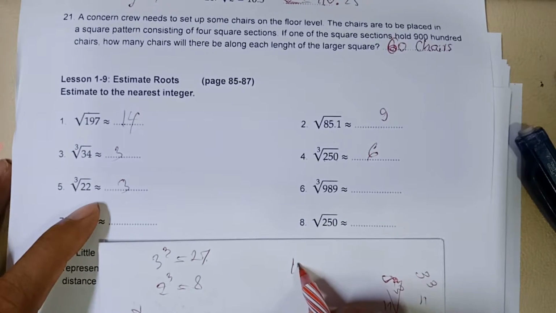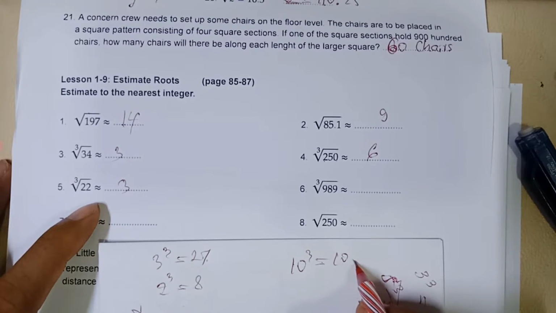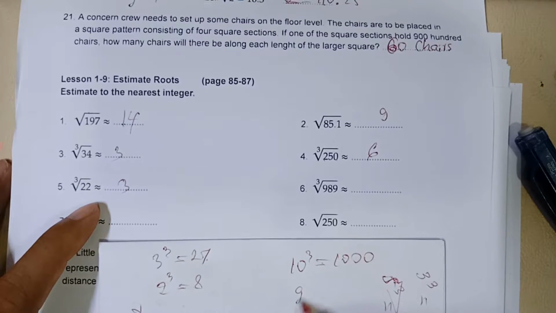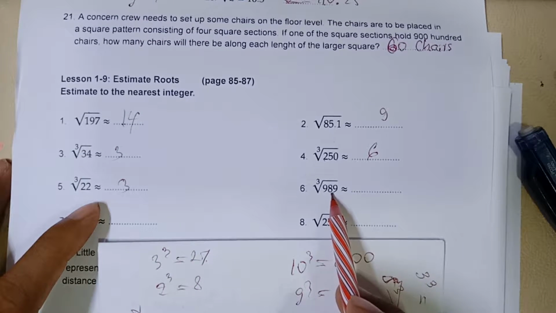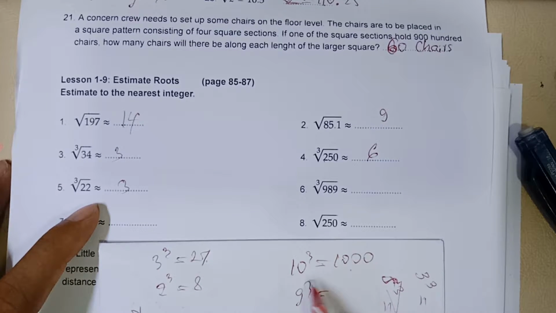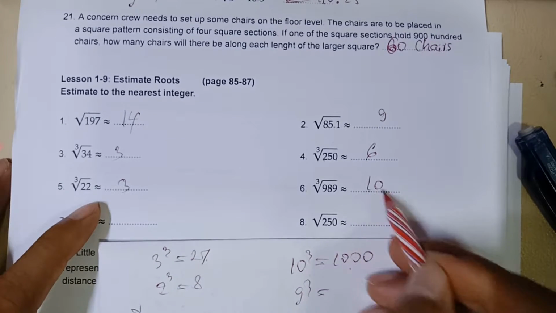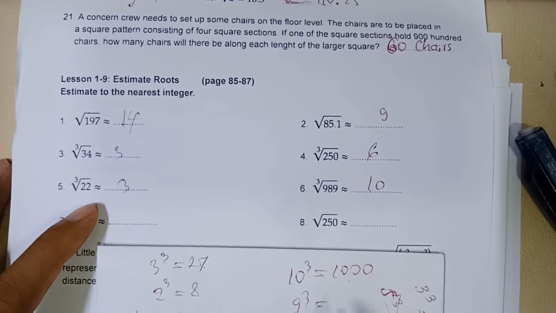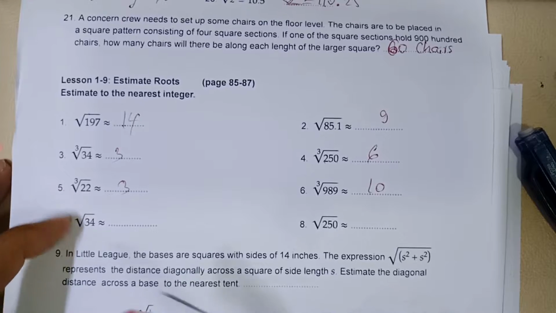989. You have 10 to the third is 1000. I don't think you need to bother thinking about 9 to the third, because this number is obviously very close to 1000. So therefore, the answer is 10. You don't need to waste time calculating when you see the answer is obviously very close like this.